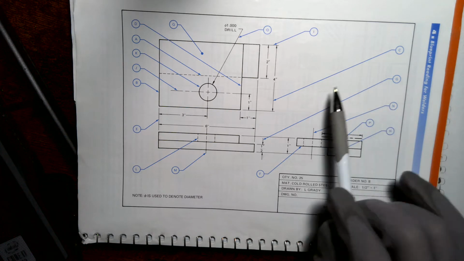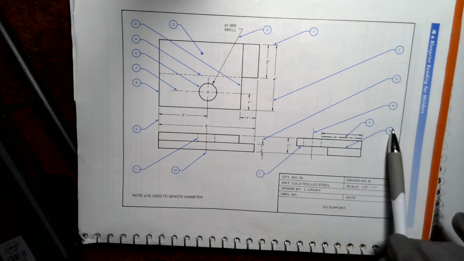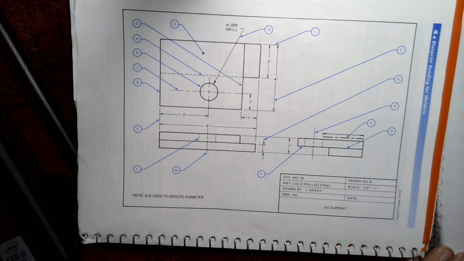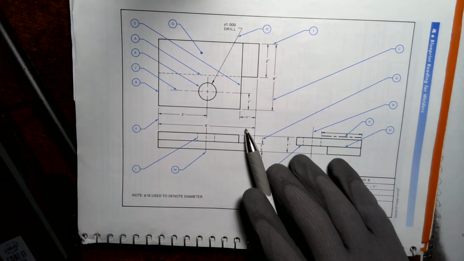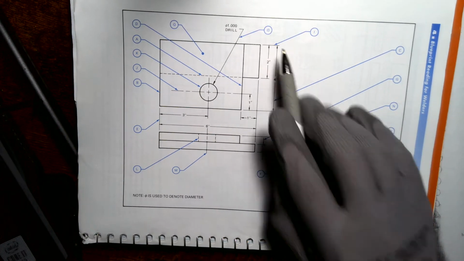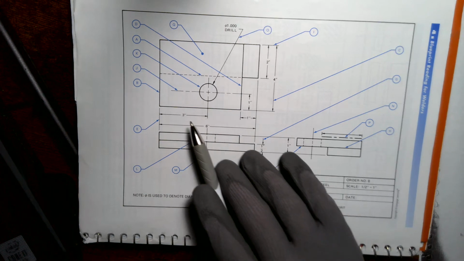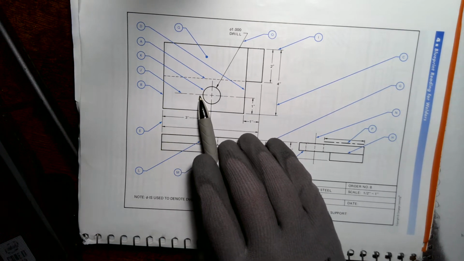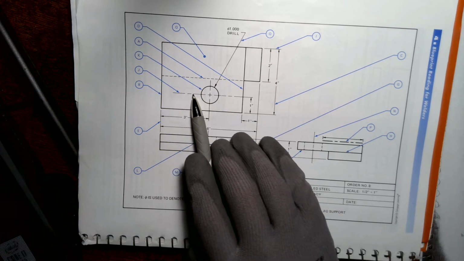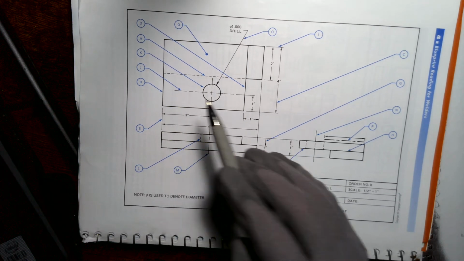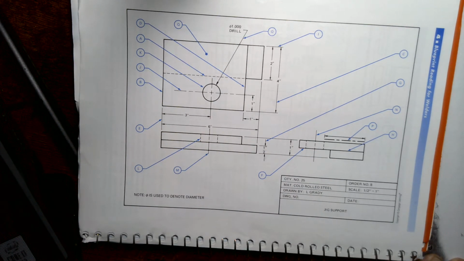H. Where's H? H is pointing to yet another object line. Solid black line, object. I. I pointing to another extension line. I mean, we're just blazing through this now. J. J is pointing to, oh, look at this. That's not a hidden line. What is it going through the center of? A circle, just like this one here. There's two of them. That's a center line. J is center.